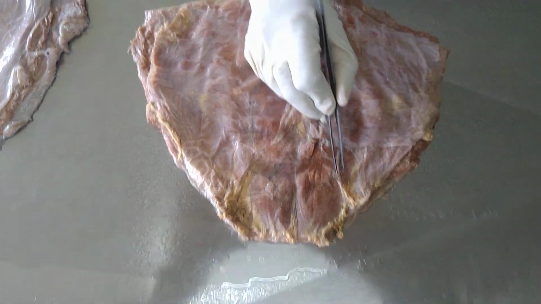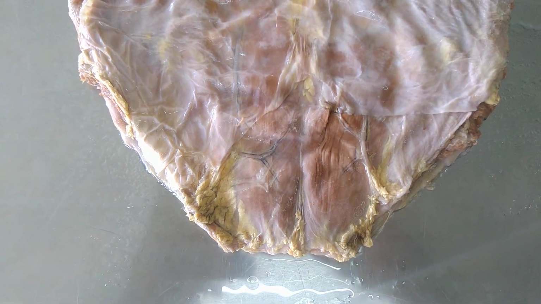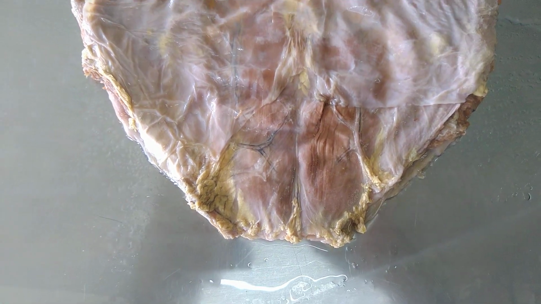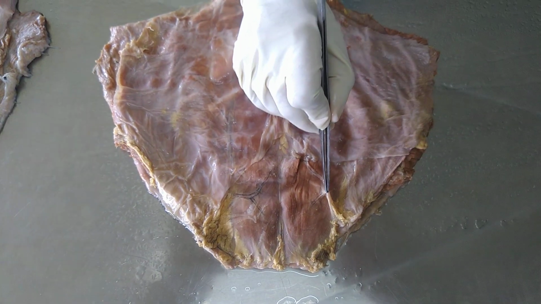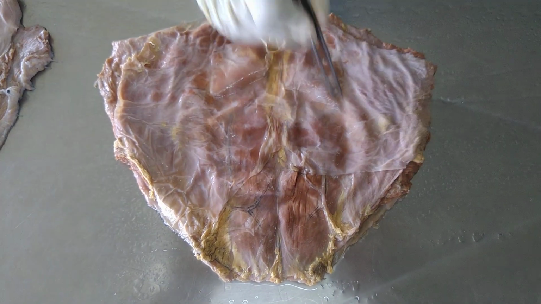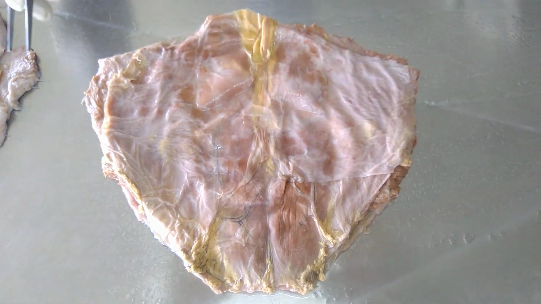Now this is inferior epigastric artery. Along with this rectus abdominis, rectus sheath also contains pyramidalis, inferior epigastric artery, which anastomoses with the superior epigastric artery. So that is all about rectus sheath.